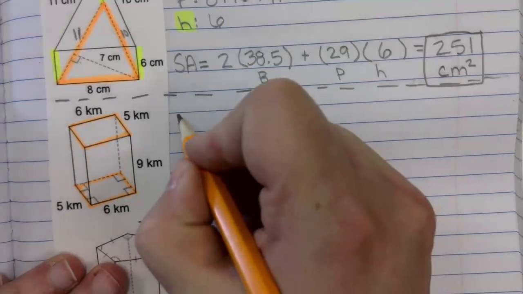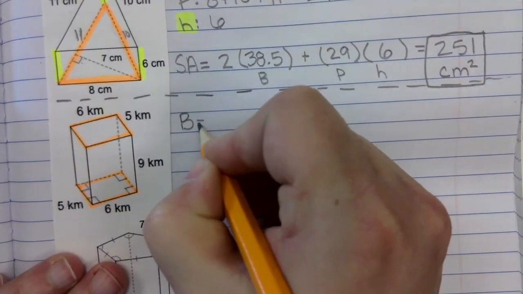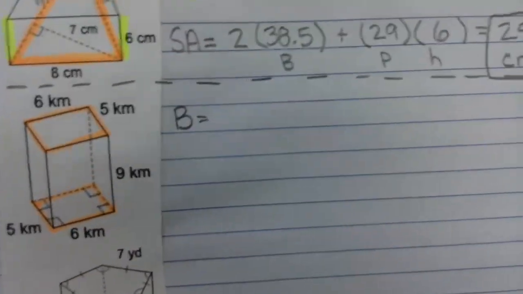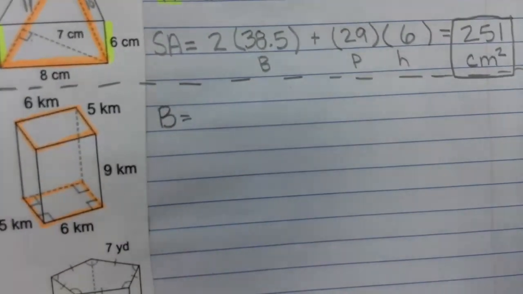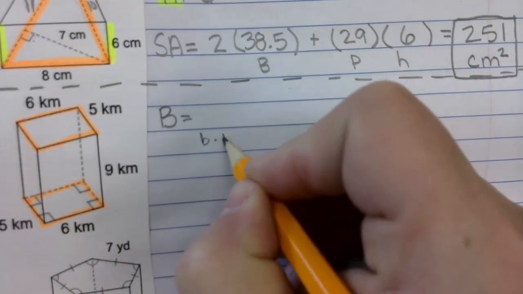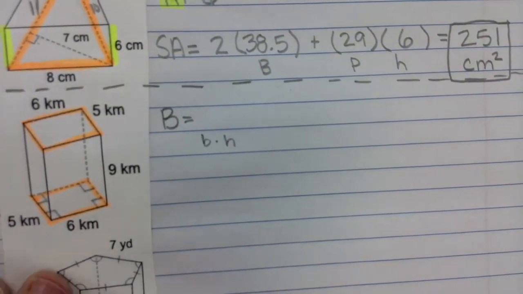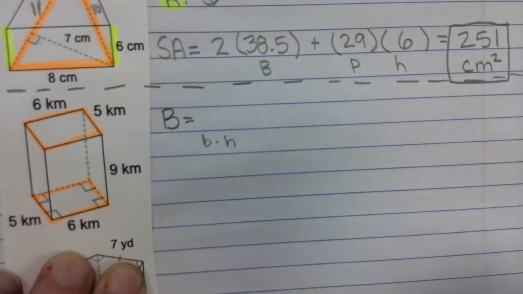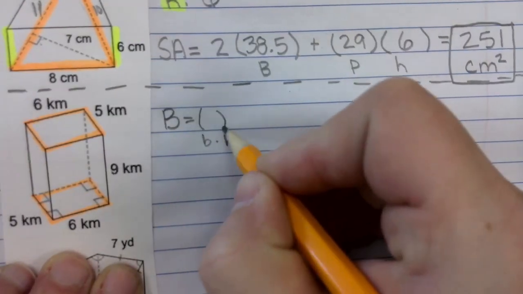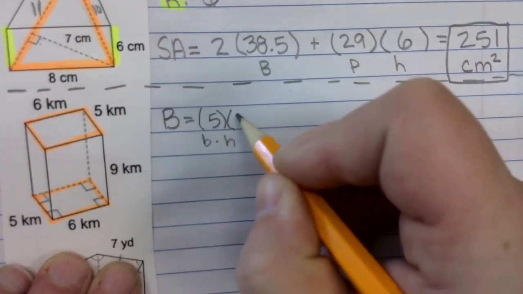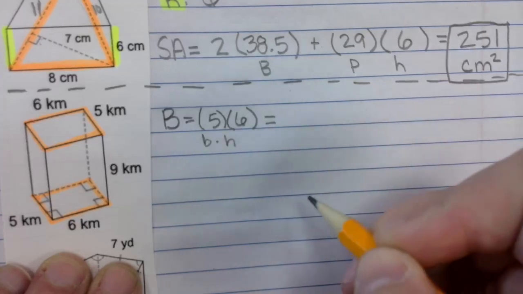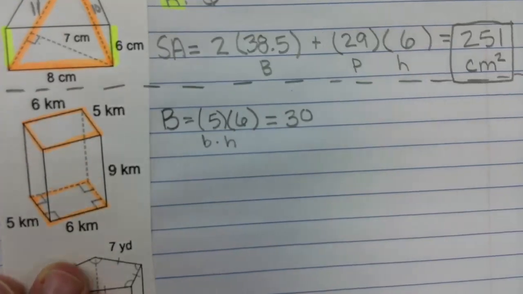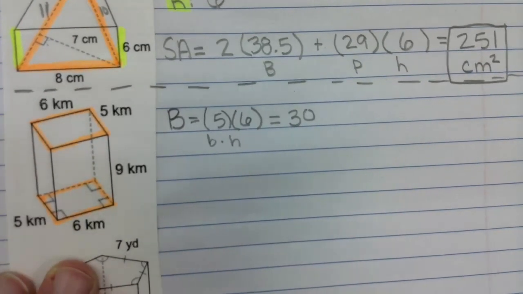Okay, so we're going to find the area of the base. And this time it's a rectangle. So how do we find the area of a rectangle? Just base times height. So what is the base of this rectangle on the bottom that we highlighted? 5 times, what would the height be then? 6. 5 times 6 is 30. Okay, like Ms. Sutter said, if you picked a different rectangle, you'll get the same end answer, but you would actually get a different answer there.